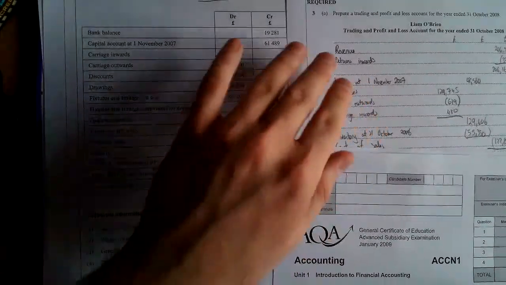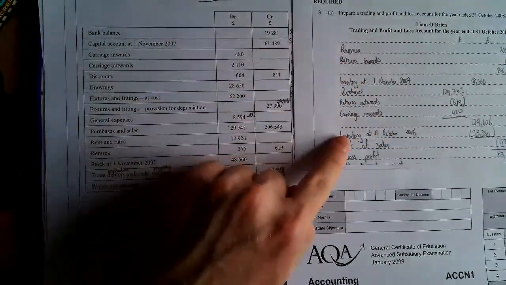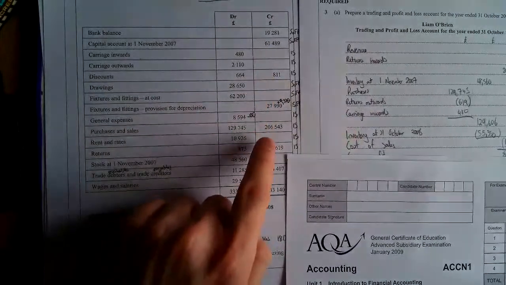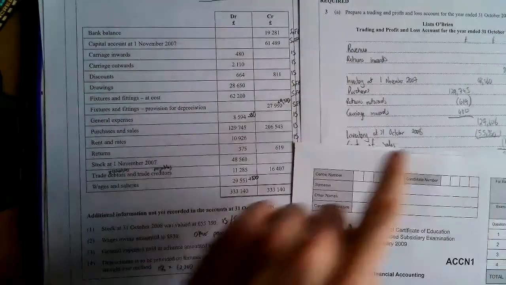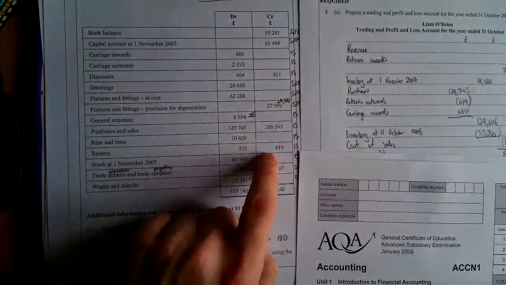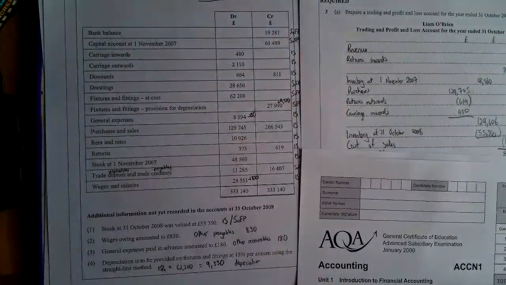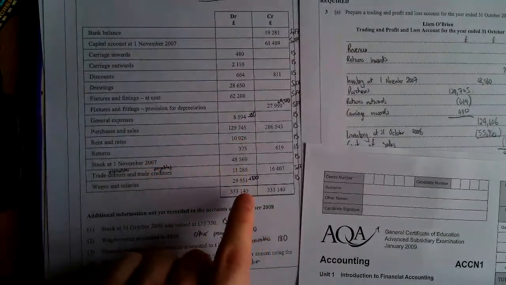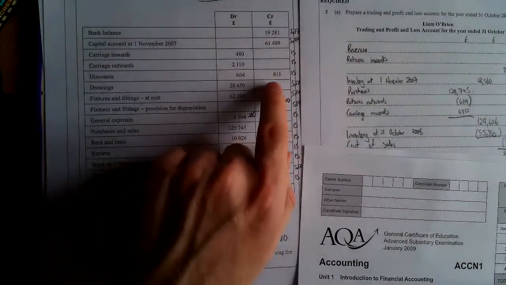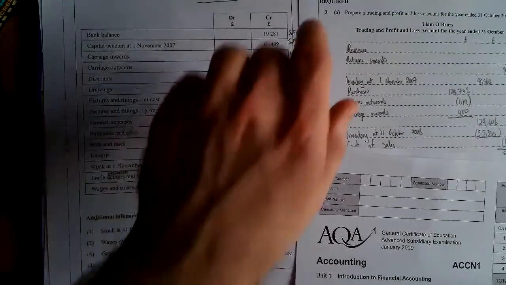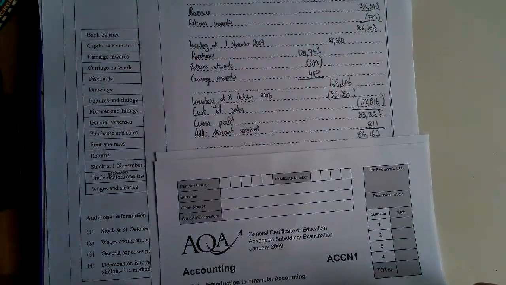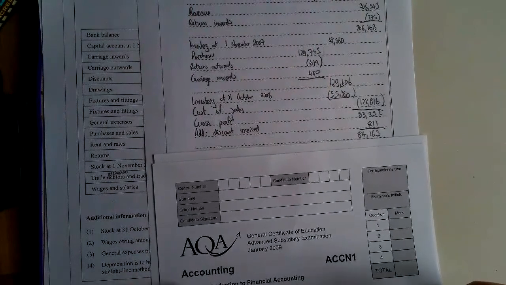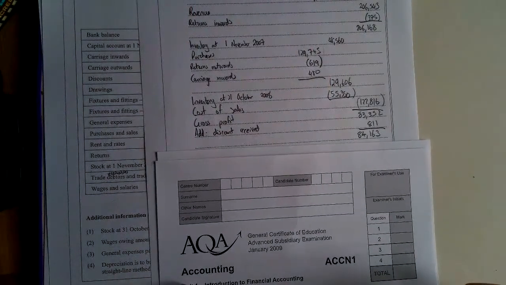So look down the credit column for anything that says IS. So discounts, purchases and sales, so that's the sales, that's already on there. Returns, that's purchase returns, which is on there. And that's it. So we're going to go income, and that's discount. So we call that discount received. And we add that on to the gross profit to get our new gross profit plus the income.